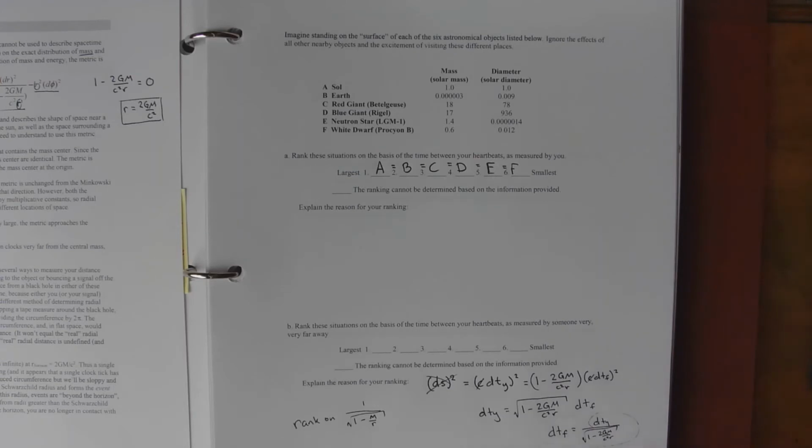Now, I want to do less math than what I have here. So if I can just think about how this ratio will change my ranking, when m divided by r is greater, do we have a problem here because we're subtracting this from 1? So it looks like if m divided by r was too great, then 1 minus that would be negative, and then we'd get something imaginary.